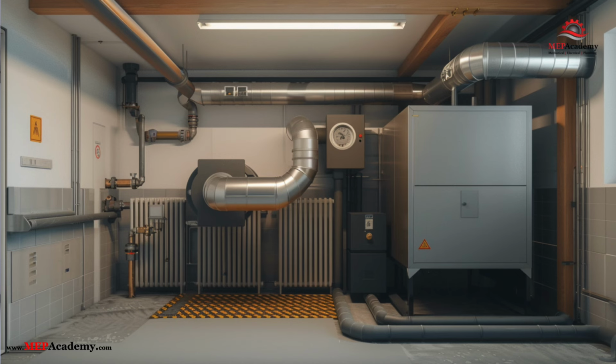Furthermore, by using outdoor air for combustion, direct vent systems help maintain better indoor air quality and reduce drafts, contributing to a more comfortable indoor environment. Lastly, these systems are generally quieter and more aesthetically pleasing, with fewer visible exterior components.